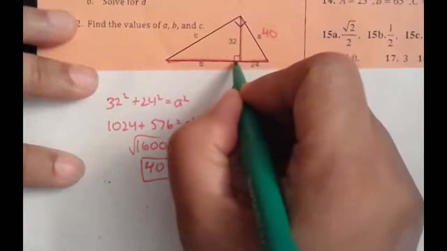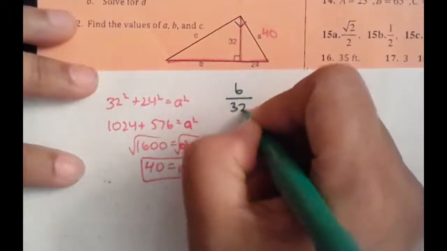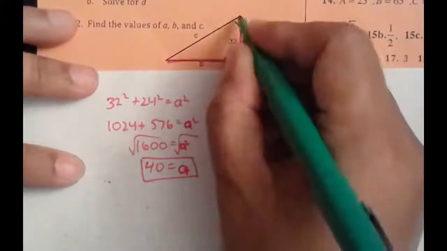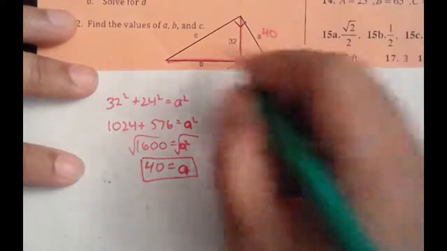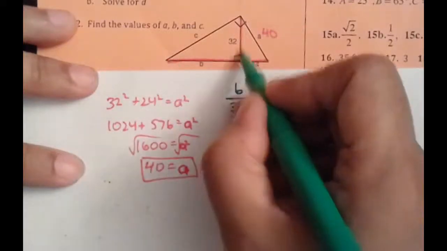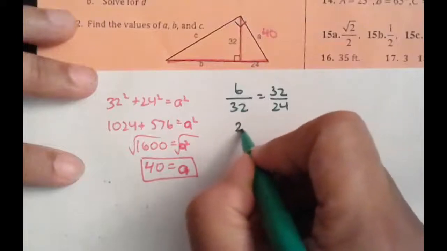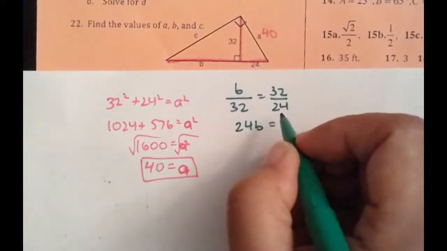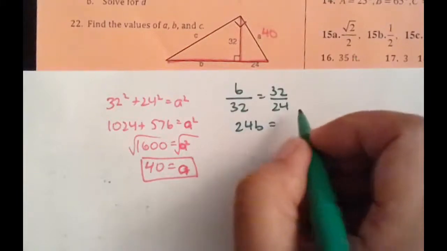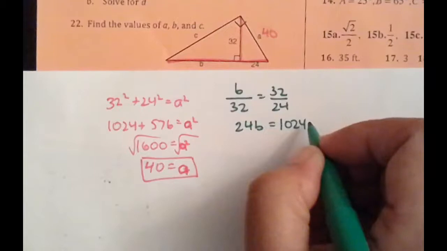So we're going to go ahead and multiply this out. Cross multiply, we get 24b equals 32 squared, or 32 times 32, which is 1024. Divide both sides by 24, and we get a total of 42.6666, which is 42 and 2/3. And this is for B.